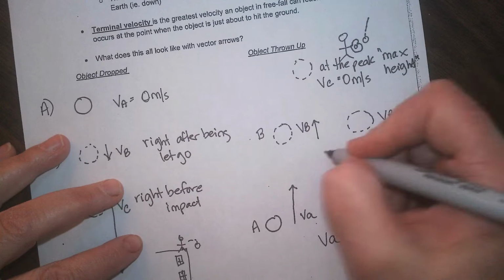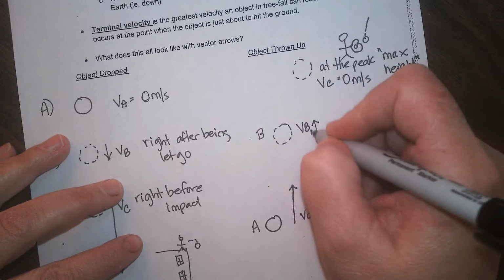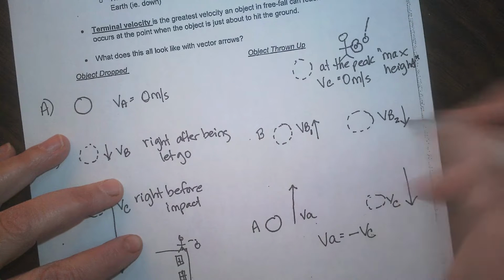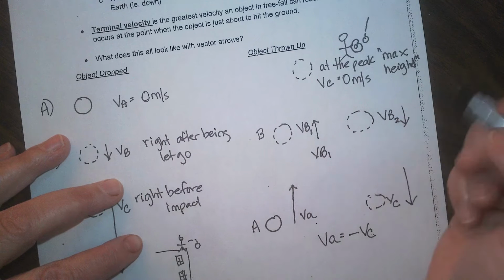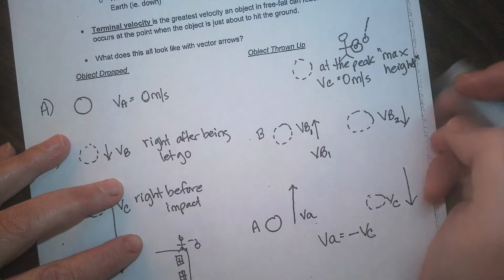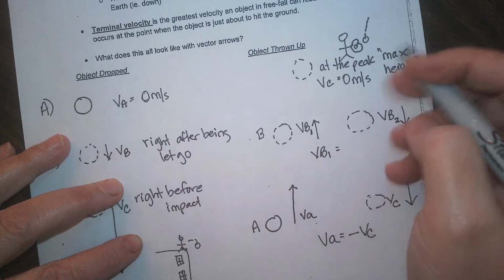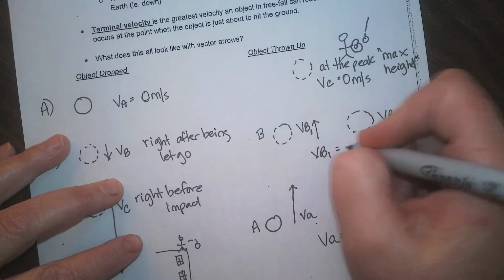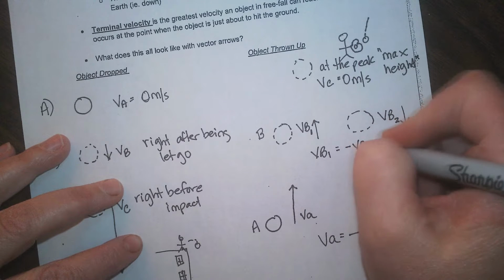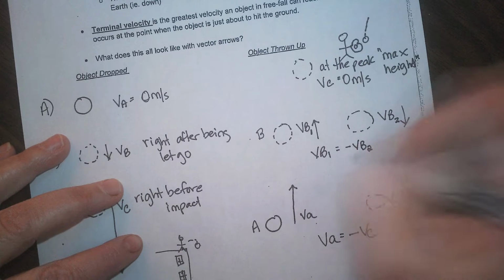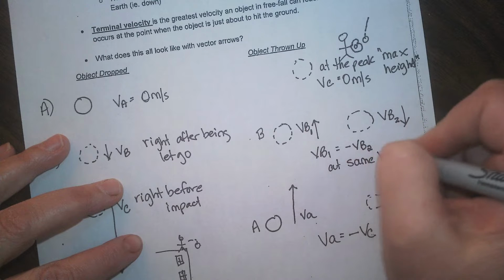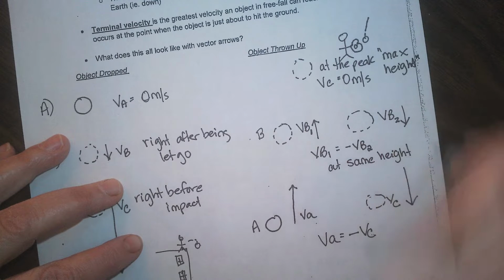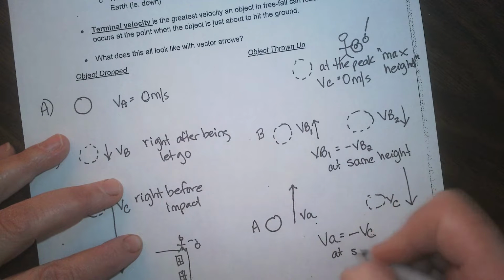What about this point here? Let's call this B1 and B2. VB1 is going to be equal to negative VB2 because they're at the same height. This is at the same height.